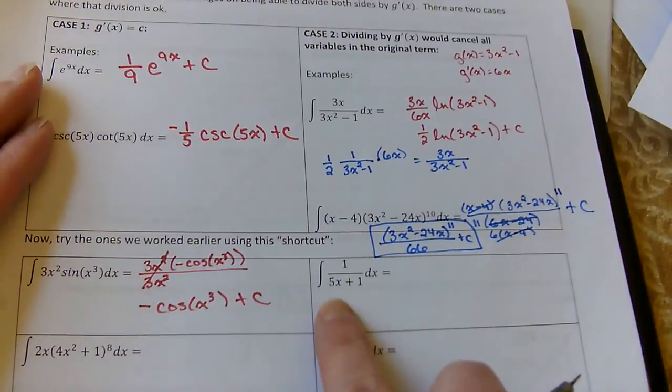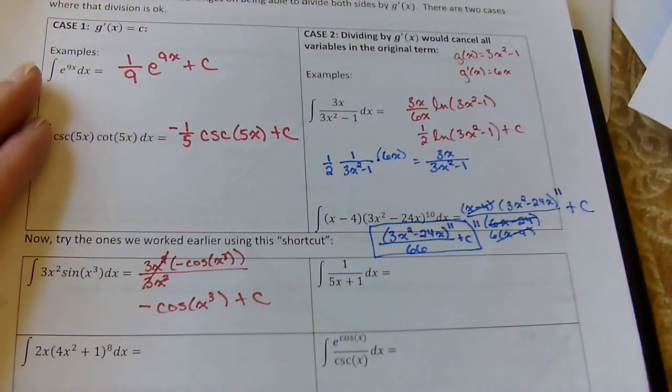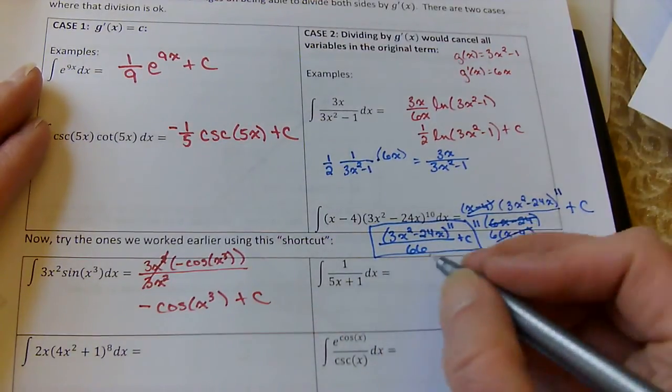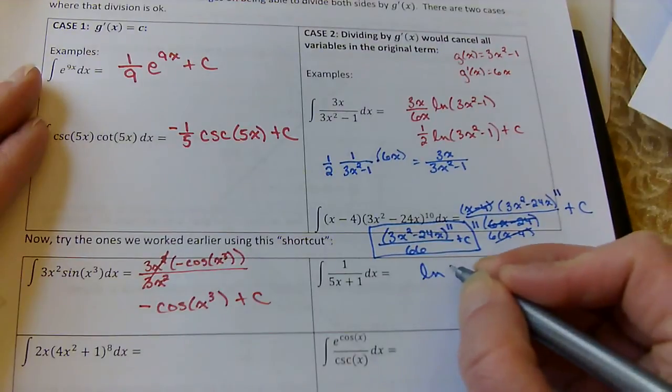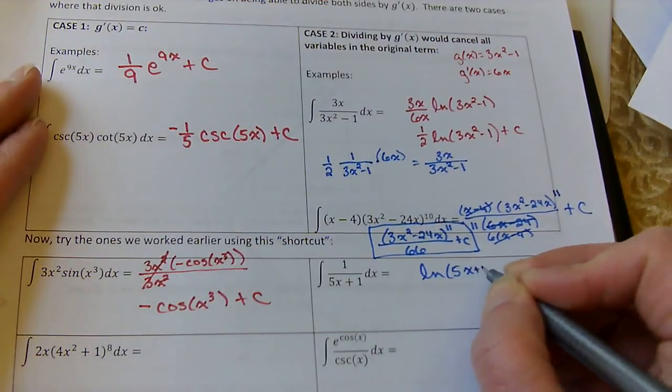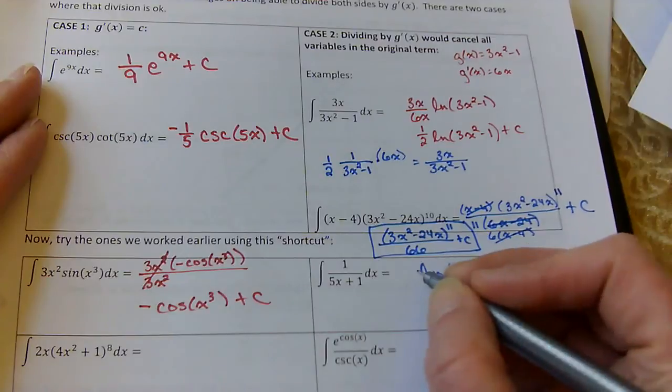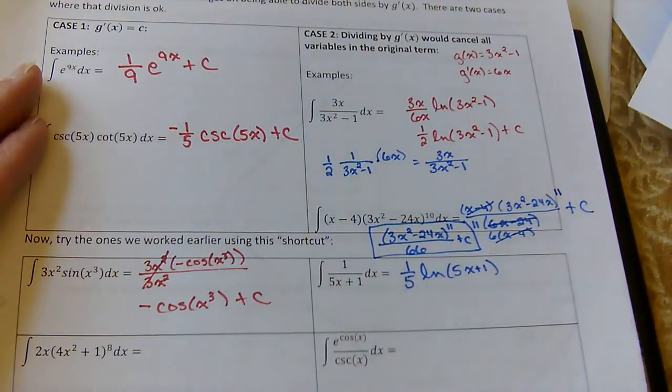The next one, 1 over 5x plus 1. Well, 1 over something, that would be natural log of 5x plus 1 divided by the derivative of the inner function, which should be 1/5 plus c.